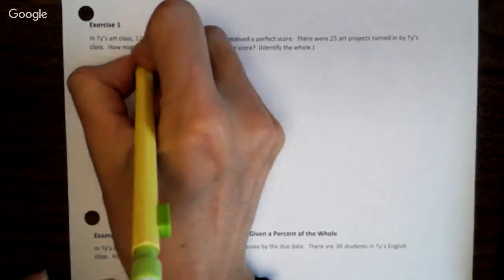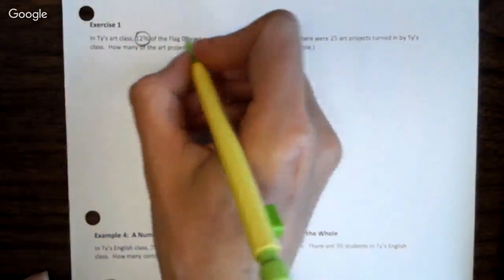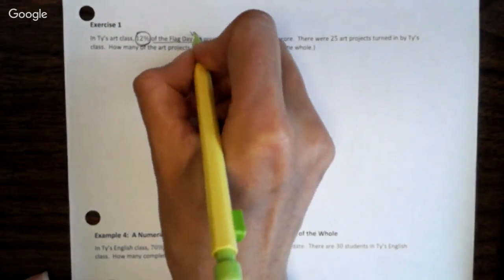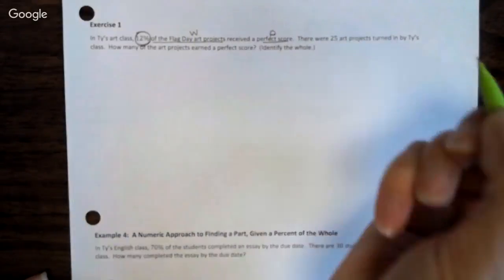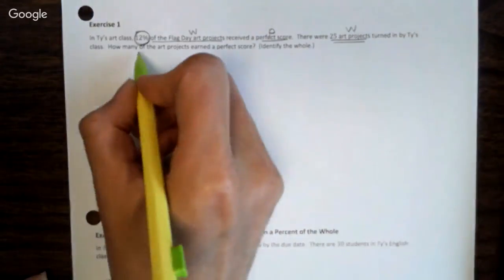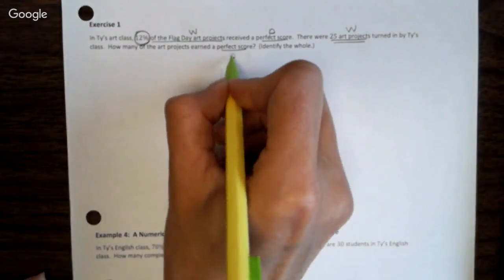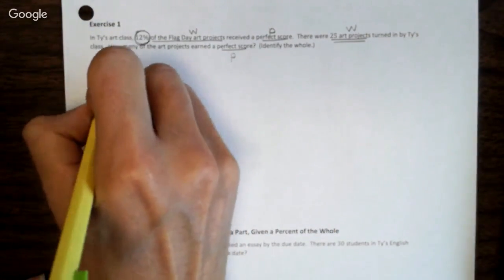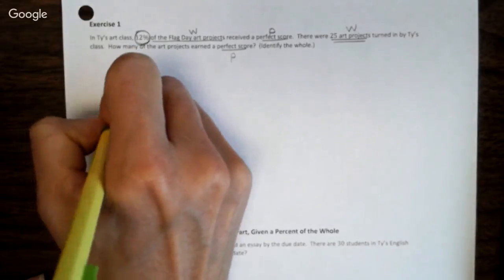All right, so in Ty's art class, we have 12% of all projects. That's your whole. The perfect scores are the part. So 25 were total. That's your whole. We want to know how many earned perfect scores. That's your part.